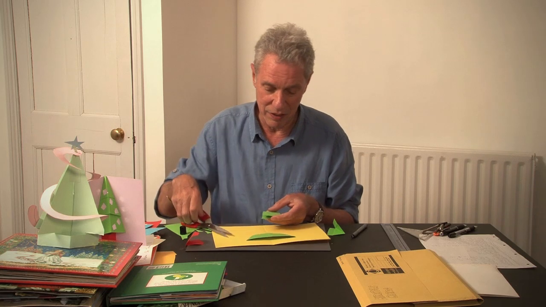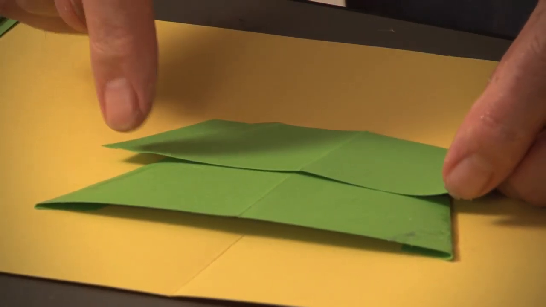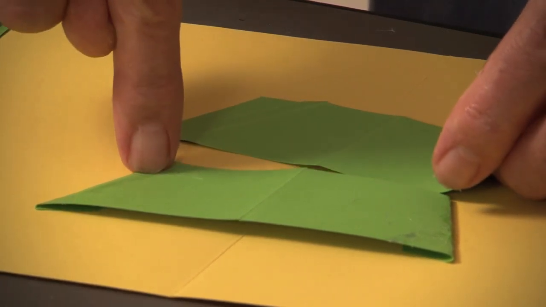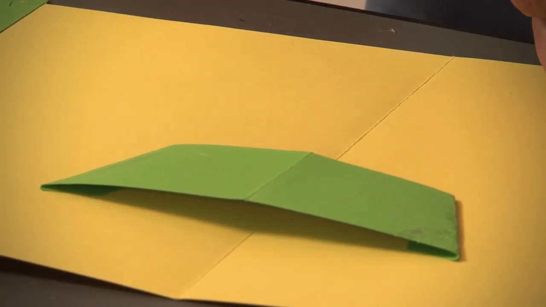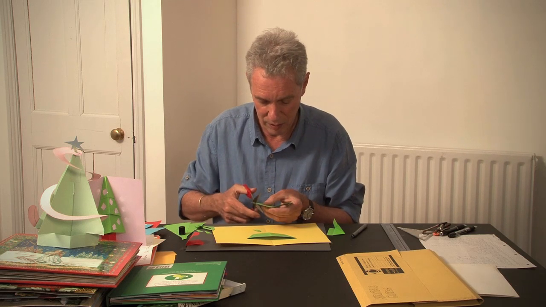But the other thing you need to do here, because it's going to overlap it, you need to cut away a bit here. This piece of tab will clash with the bit of tree underneath it. So we'll actually take off a piece of that. And the same on this side.